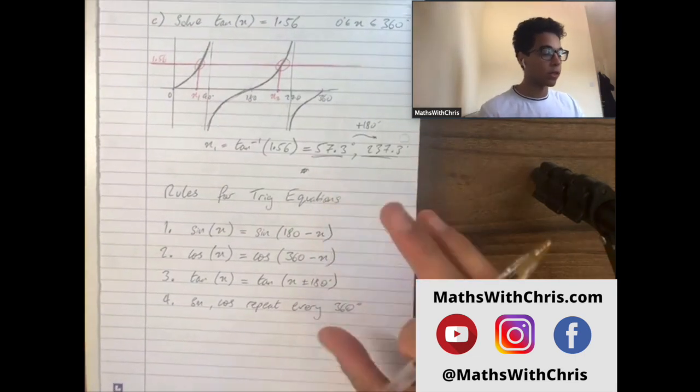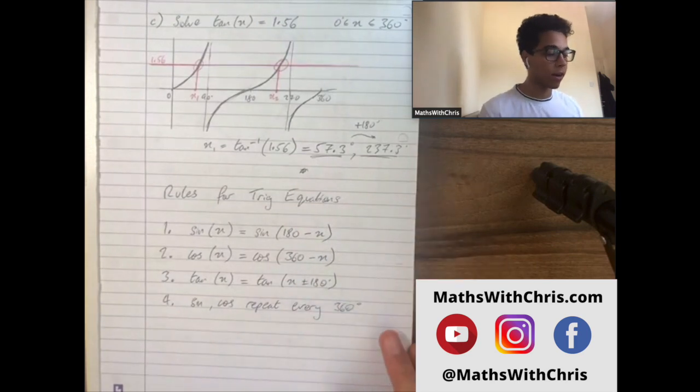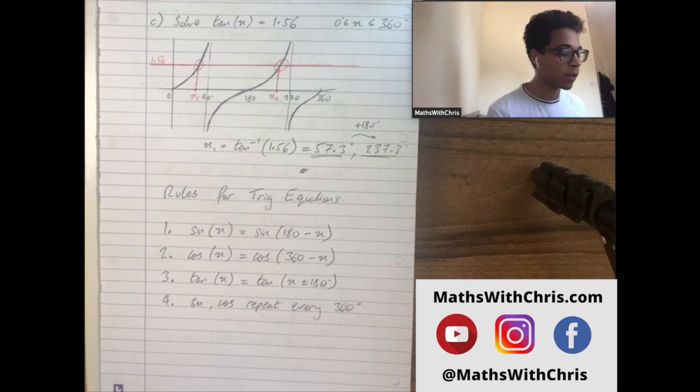So these are the rules. If you have a trig equation, this is what you do. You don't need a CAST diagram. You don't even need to sketch the graph if you don't want to. I think it's useful just to have a little sketch. But if you remember these rules, then you're good to go. So get that tattooed on your arm or something. You're sorted.